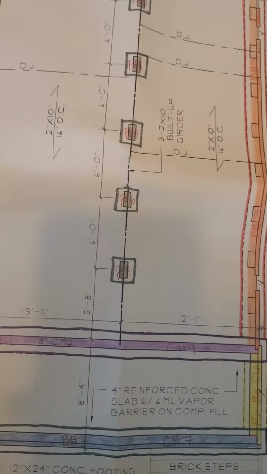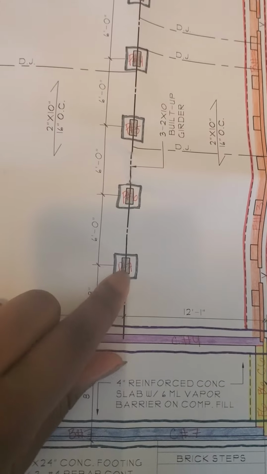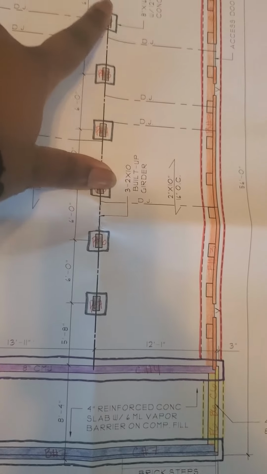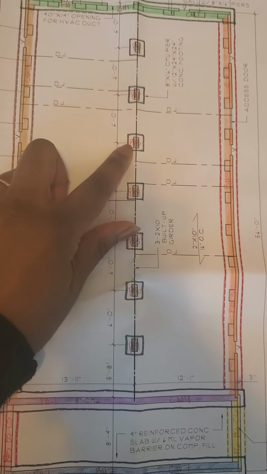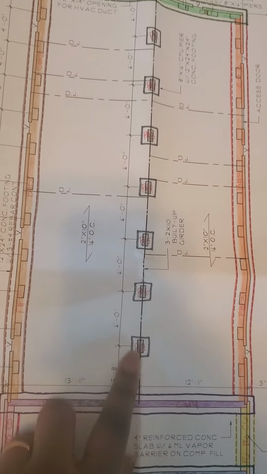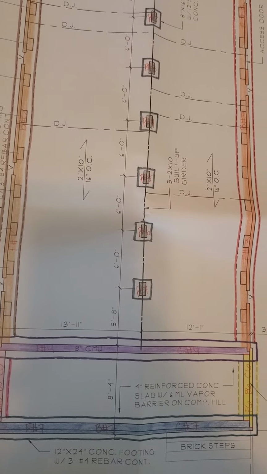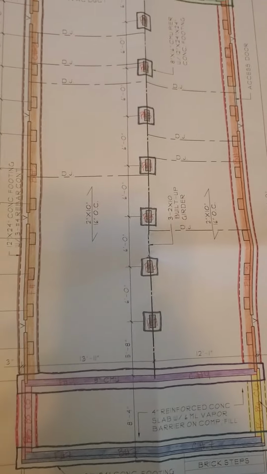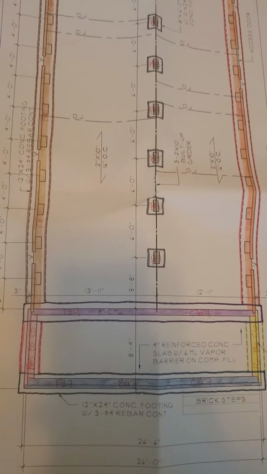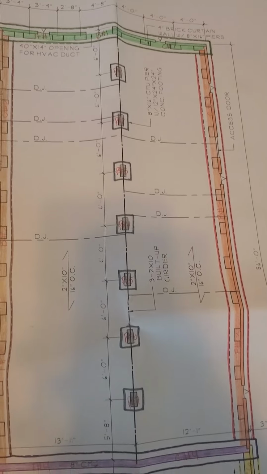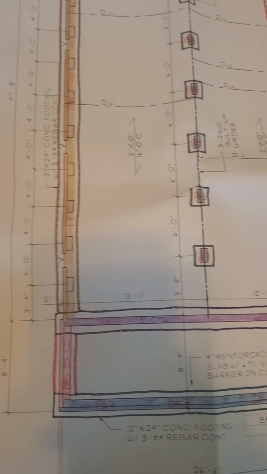Then the piers really don't matter which way you do it, whether you start from bottom to top or top to bottom. But this is my P1, P2, P3, P4, P5, P6, and P7 as far as my pier labeling is concerned. And that is how my foundation plan is laid out.